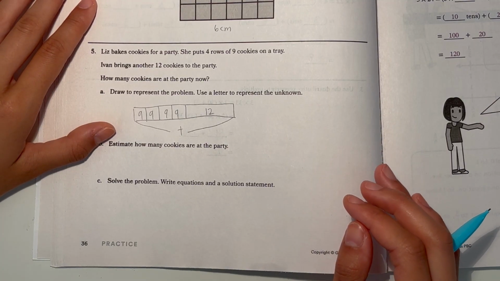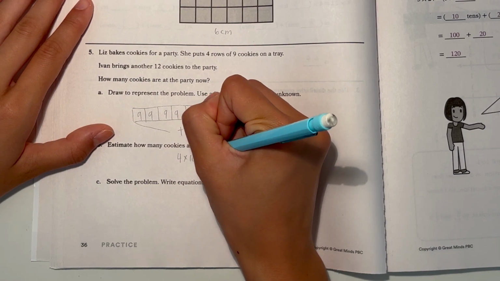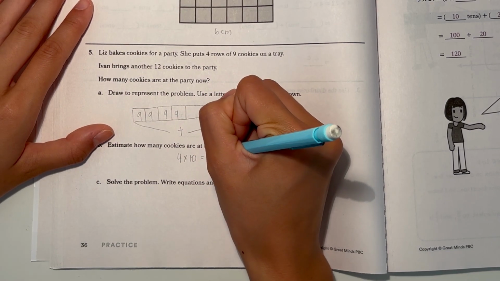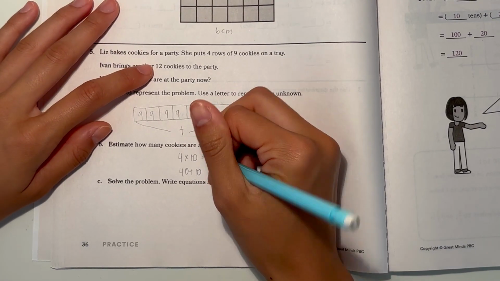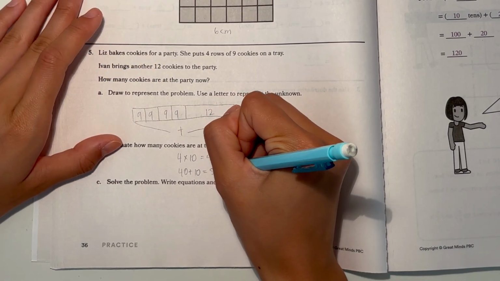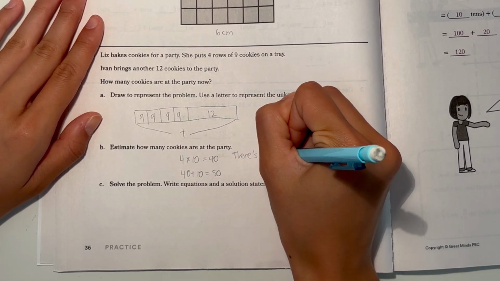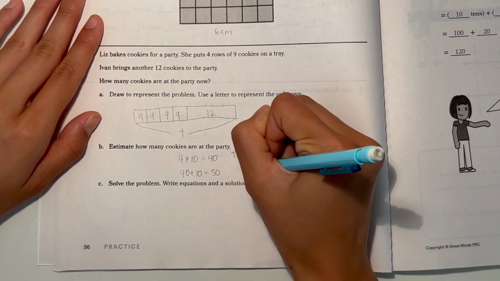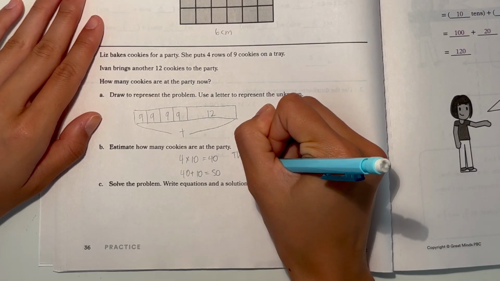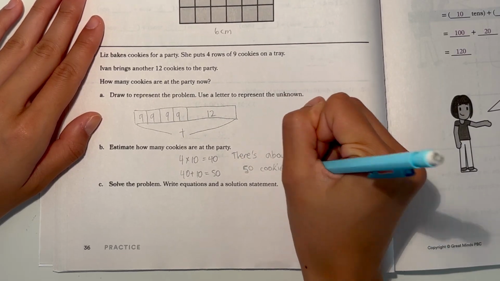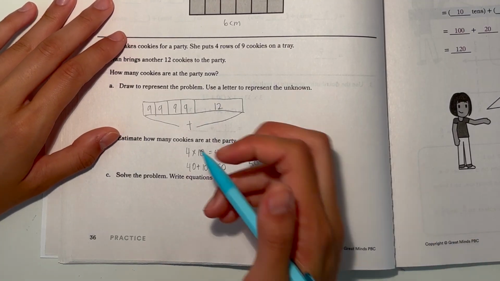So estimate how many cookies are at the party. We have 4 times 10, because 9 rounds up to 10, which is 40. And then 40 plus 10, because 12 rounds down to 10, is 50. So there are about 50 cookies. And C, solve the problem, write equations and a solution statement.